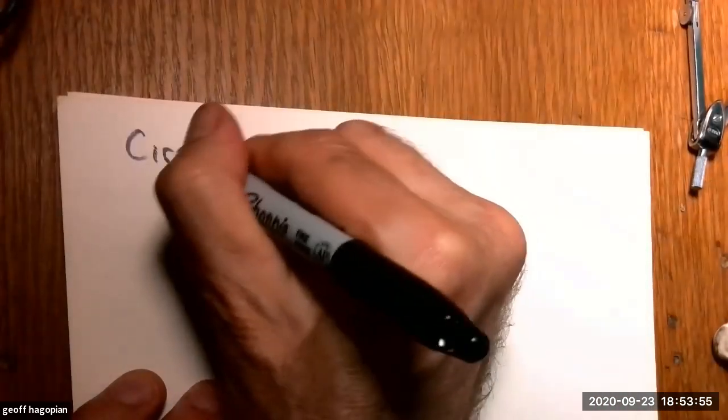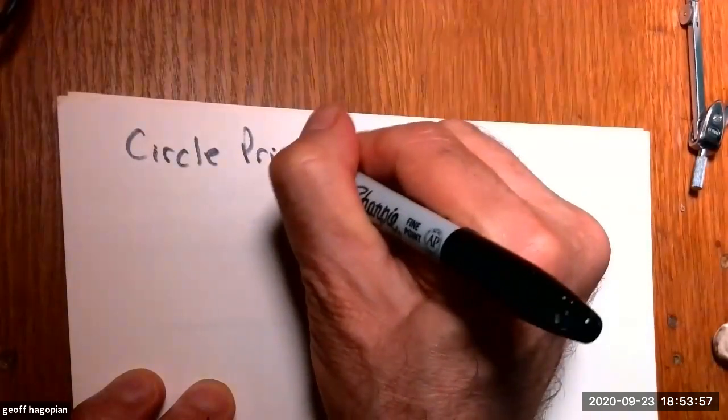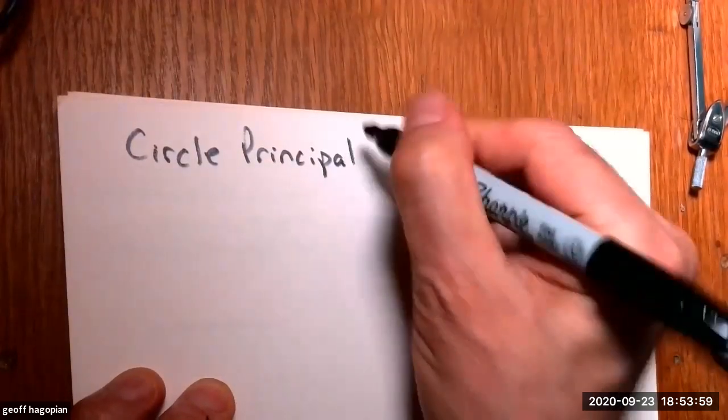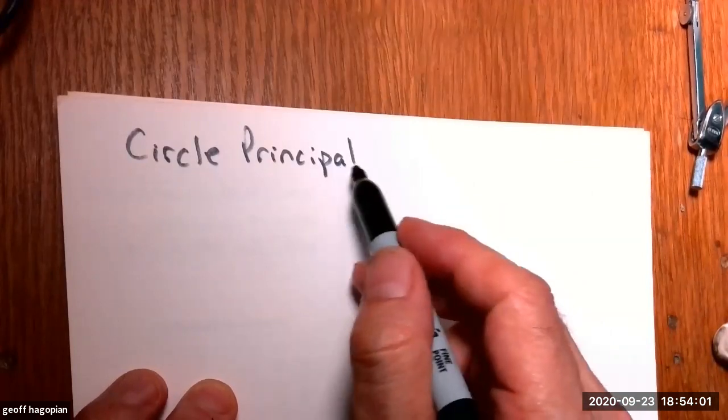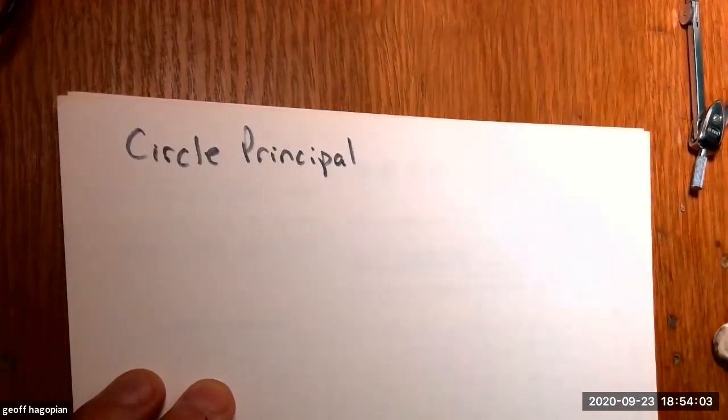And so this is circle principle 5. By the way, it's principle, P-A-L. I saw some people misspelling it P-L-E. So P-A-L is like a synonym for main. The principal reason we have principles, right? So the main reason we have principles.